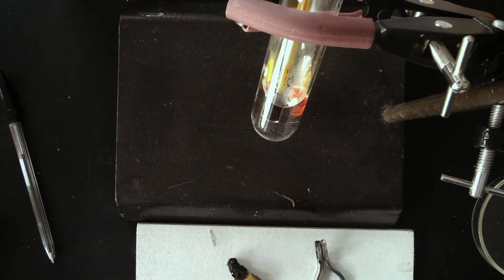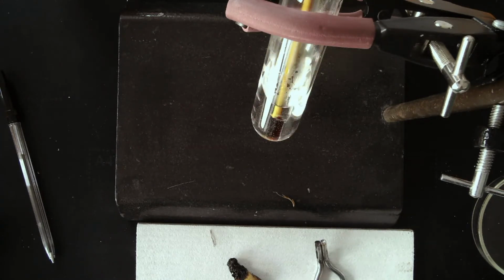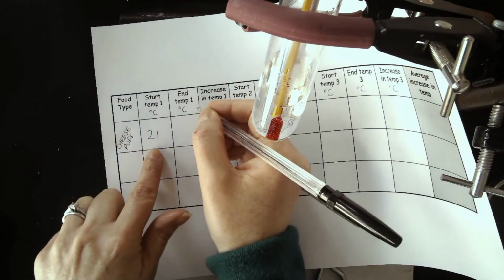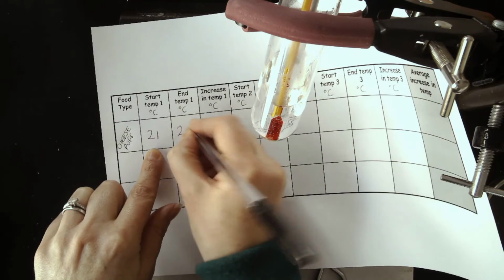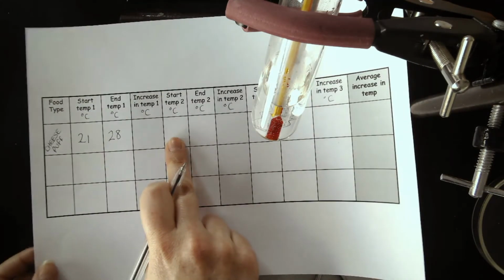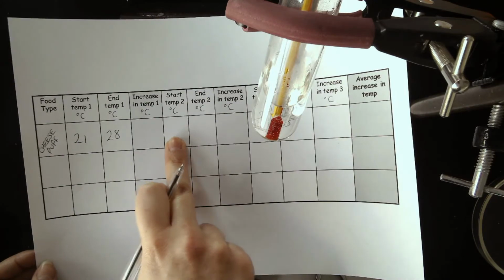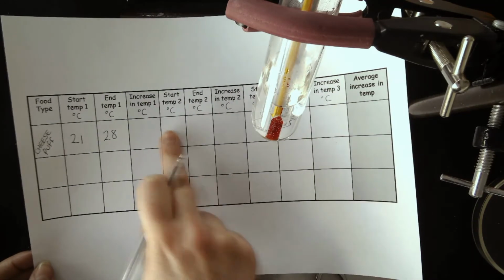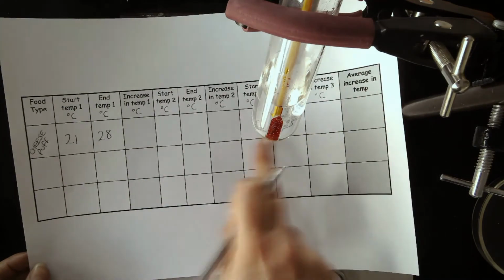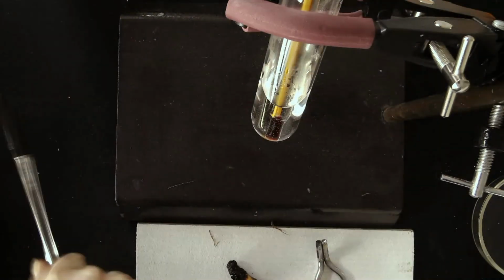I'm going to lift it off the bottom of the boiling tube so I don't get the temperature of the glass. I want the temperature of the water, and that has gone up to 25, 26, 27, 28 degrees. So in my results table, it started off at 21 and it's gone up to 28. What I'm going to do now is change the boiling tube and change to fresh water so it's cold again, and do another 2 cheese puffs to get my repeats.